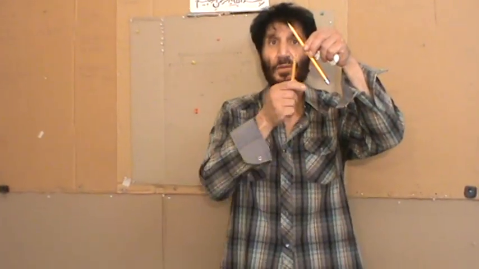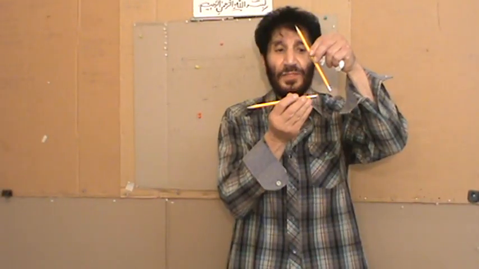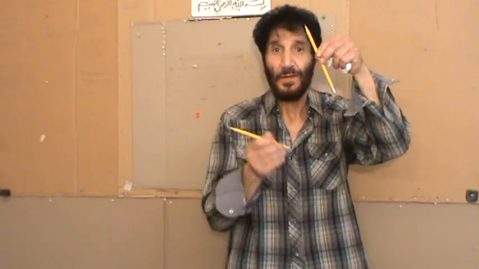Now let's talk about addition of vectors. When we add two vectors, always remember that we add head to tail, never head to head or tail to tail. Suppose these two are vectors, one going this way and one going that way. We want to add them together.